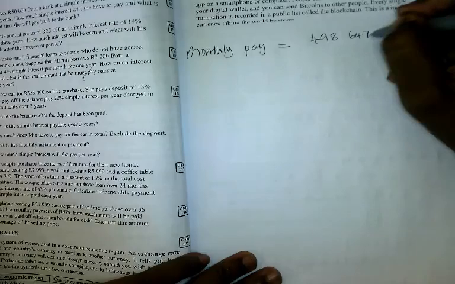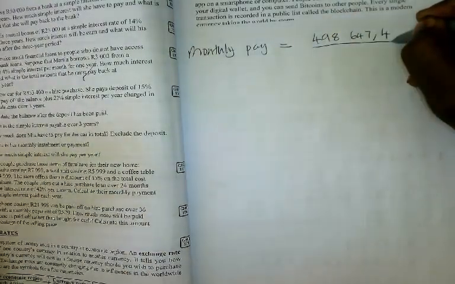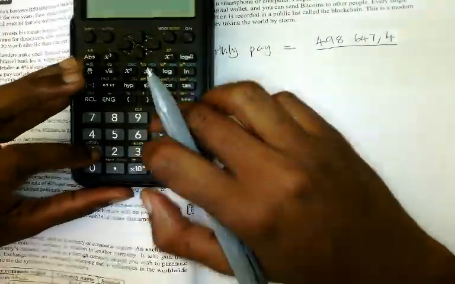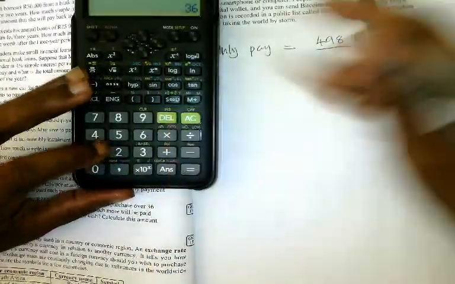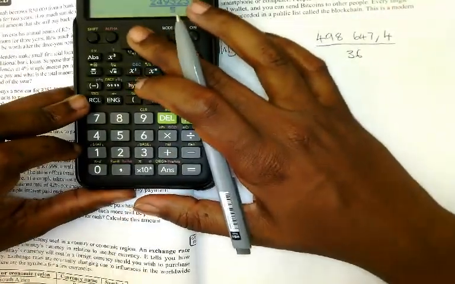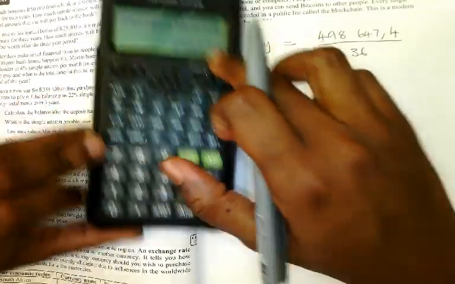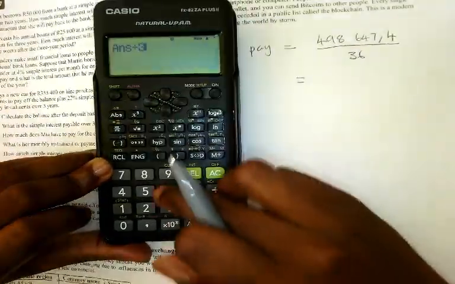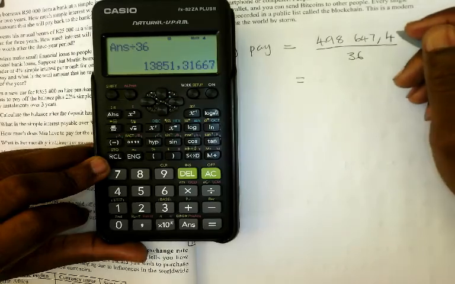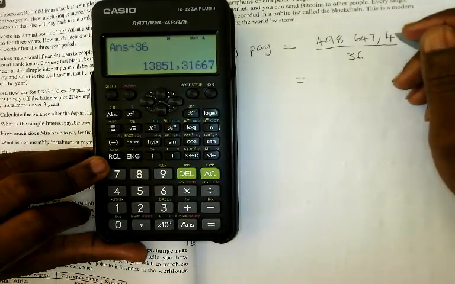I'm going to say 3 multiplied by 12. 36. So that amount, I'm going to multiply it by 36. Am I right? Okay, guys, I hope so. 32.